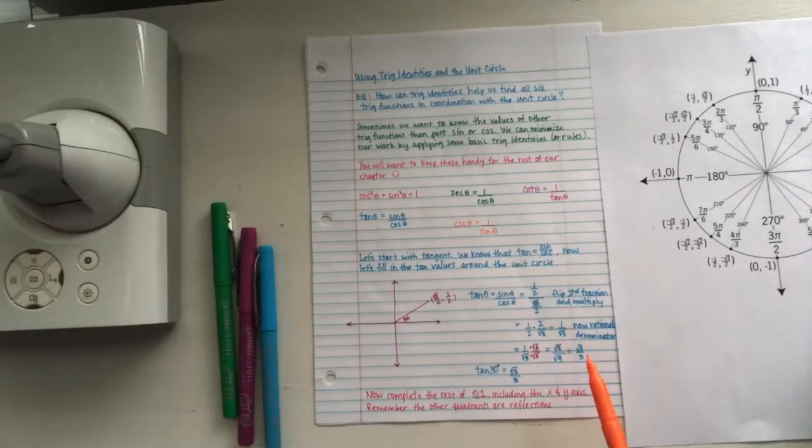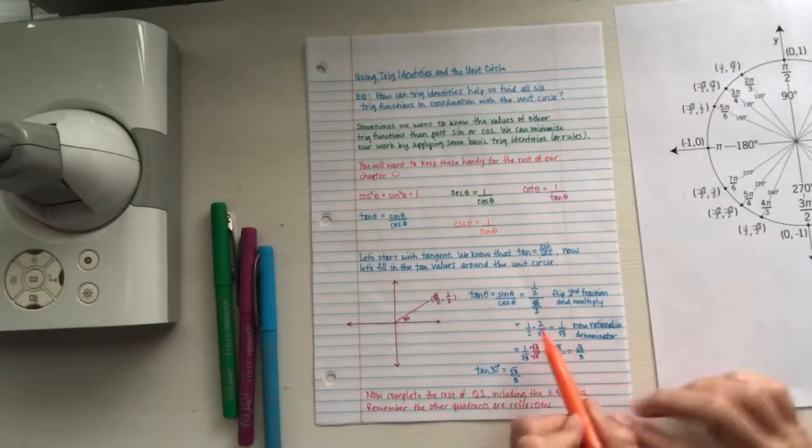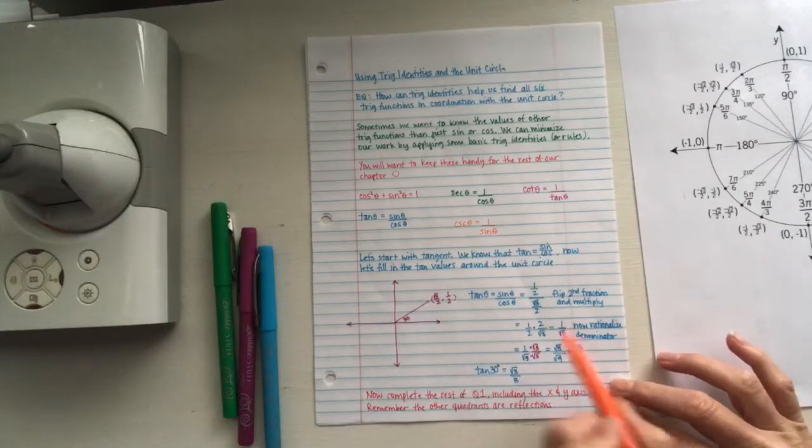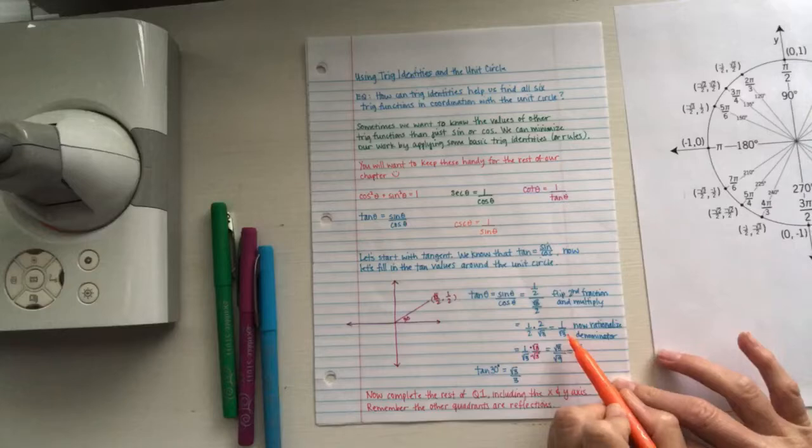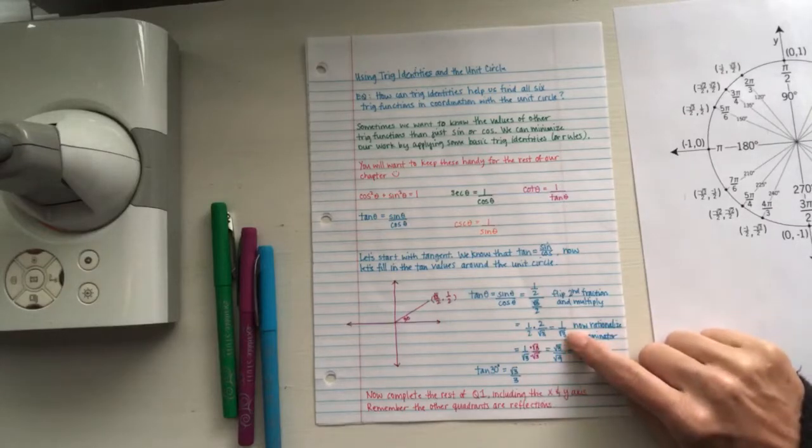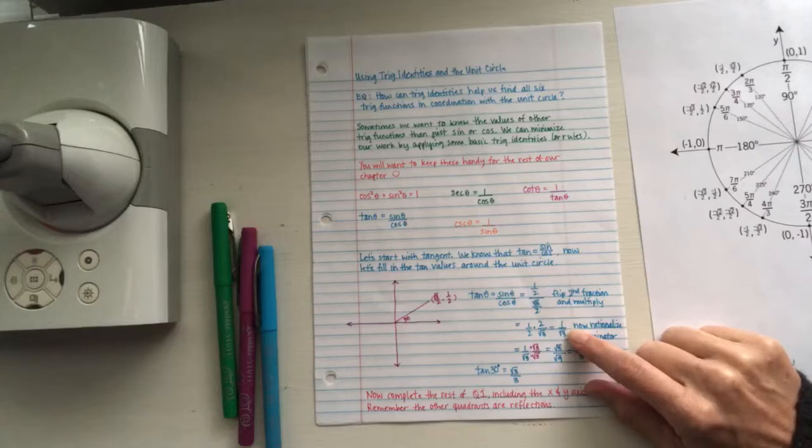However, you can, sorry, I covered that up. You can cancel the 2's, right? You can cross cancel when you multiply fractions. So you end up with 1 over root 3. Now, this is a perfectly acceptable answer. I just want you to know that when we're actually taking a paper or a written test, and when you get into calculus in college, this will be acceptable.